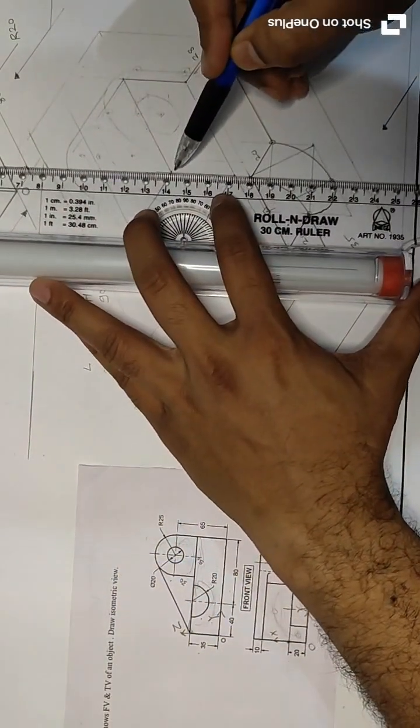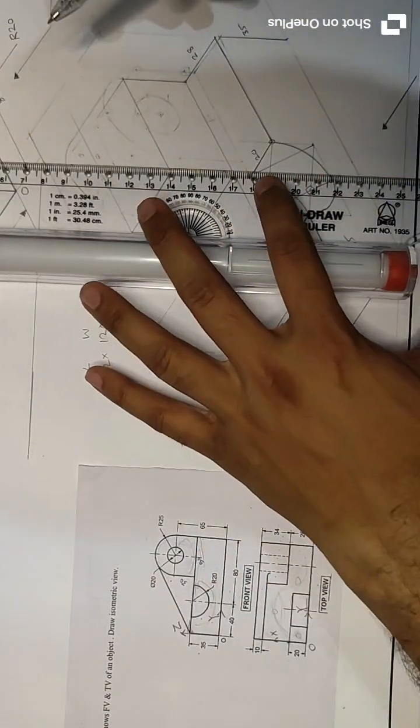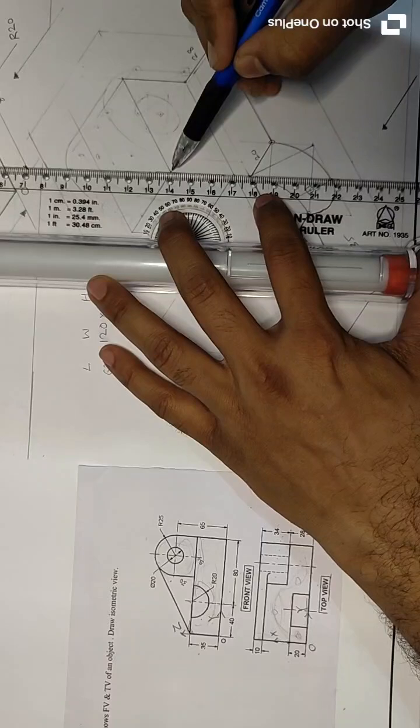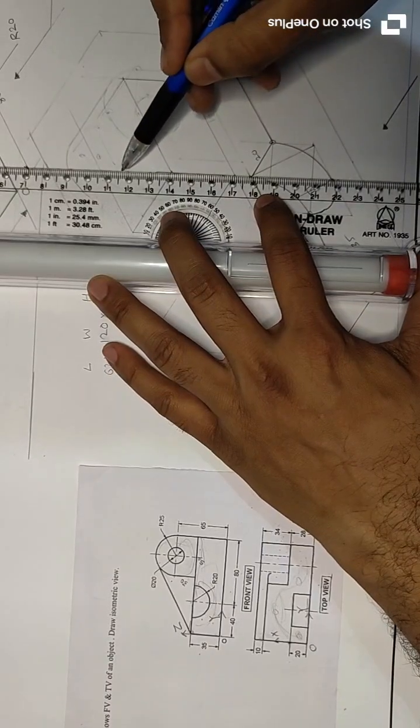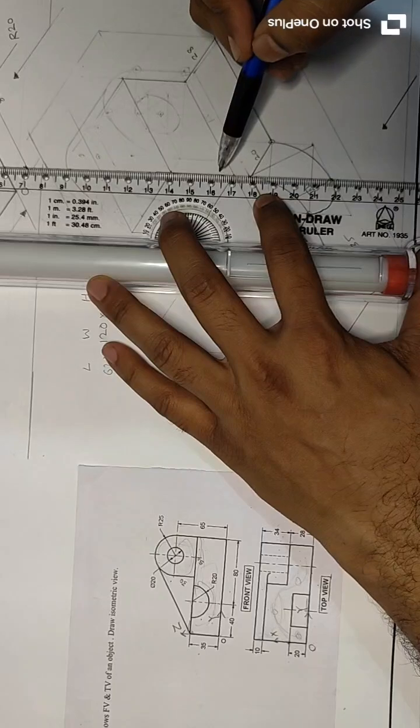Now from this point we have to draw a semicircle of 25 radius. So from this point 2.5 above and 2.5 below.